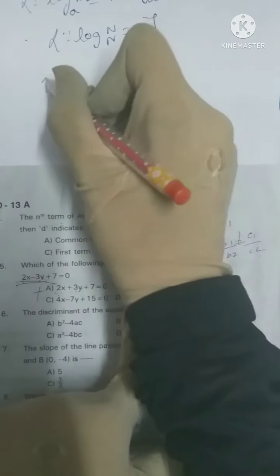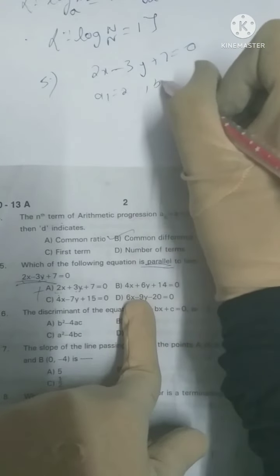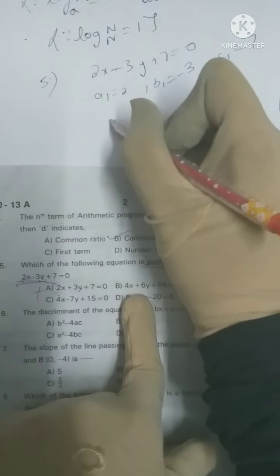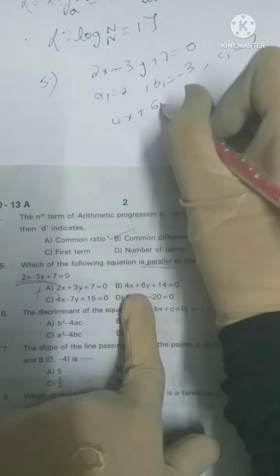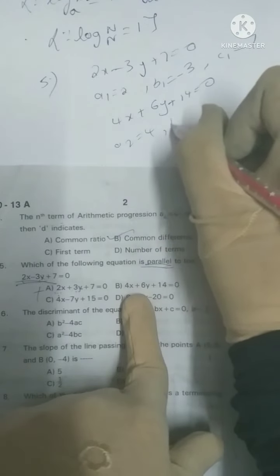What about option B? See here, I have 2x minus 3y plus 7 is equal to 0, which means a1 is 2, b1 is minus 3 and c1 is 7. And in option B I have the equation 4x plus 6y plus 14 is equal to 0, which means a2 is 4, b2 is 6 and c2 is 14. See, what is a1 by a2? a1 by a2 is 2 by 4. Here b1 by b2 is minus 3 by 6.